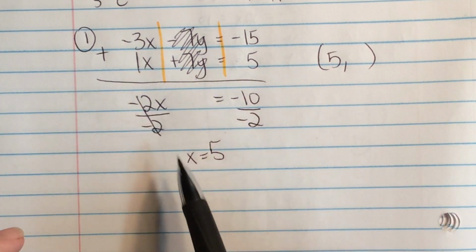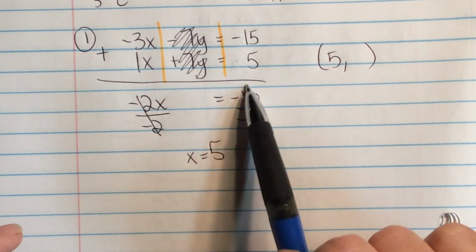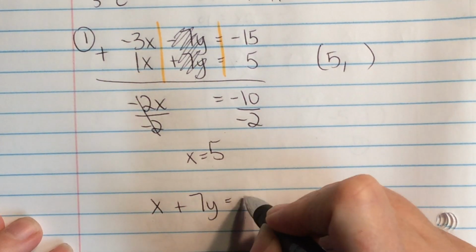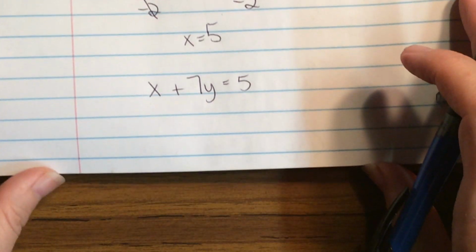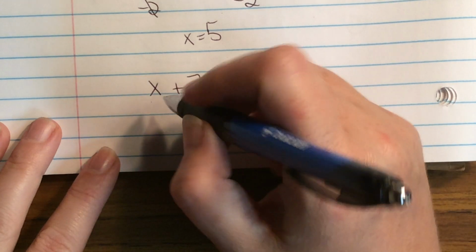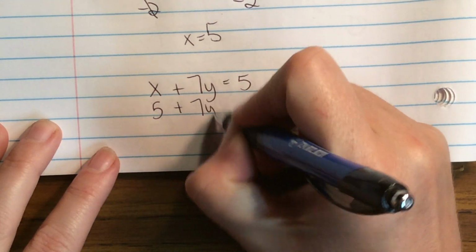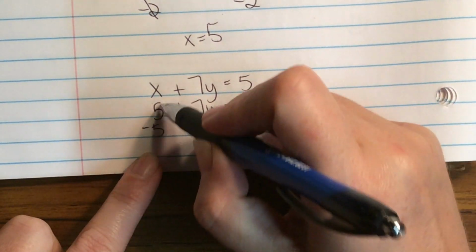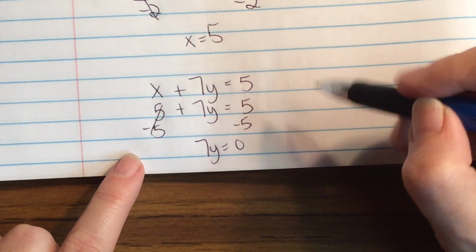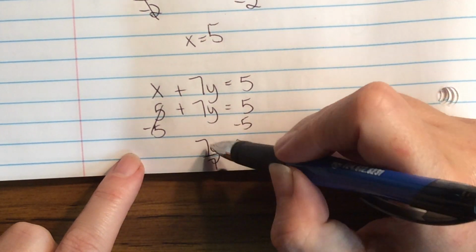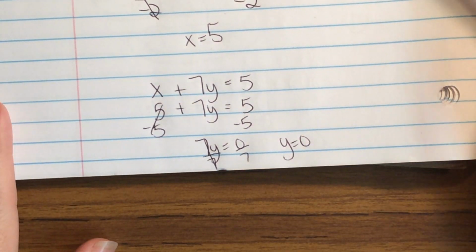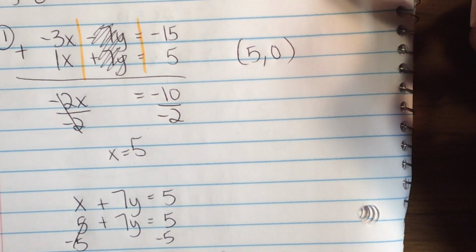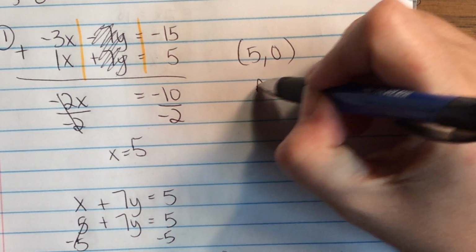Now I need to pick an equation and put in 5 for x. I think I'm going to pick the second one. So it was x plus 7y equals 5, and I'm going to put a 5 in for x. So now it's going to be 5 plus 7y equals 5. Subtract 5 from both sides, and I get that 7y equals 0. Then I divide by 7, and y equals 0. So I have my two answers. X is 5 and y is 0, which is letter A.